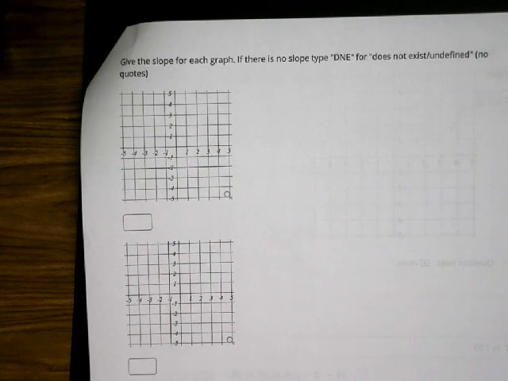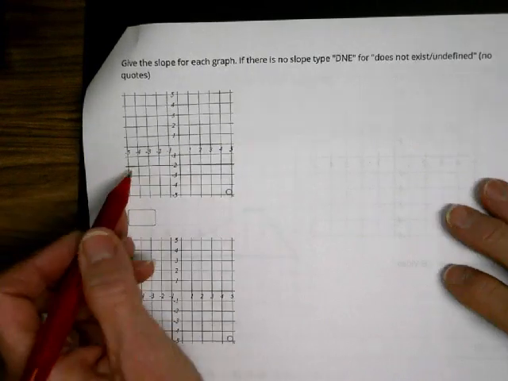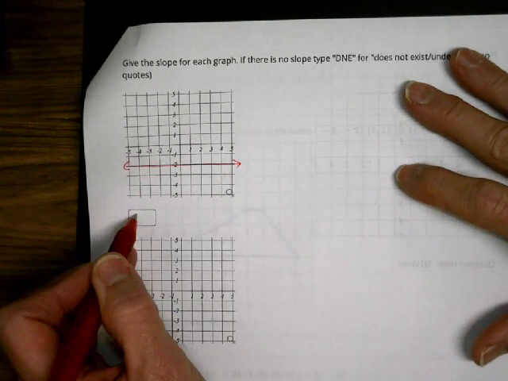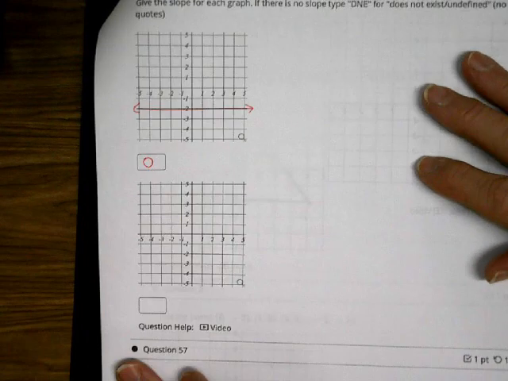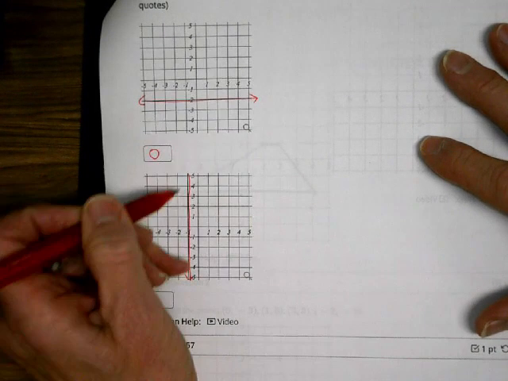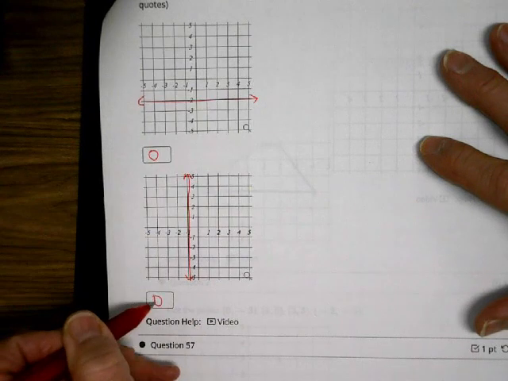Okay, we did this yesterday. Remember, this is a y line. What kind of slope does a y line have? 0, 0, 0. Yep.